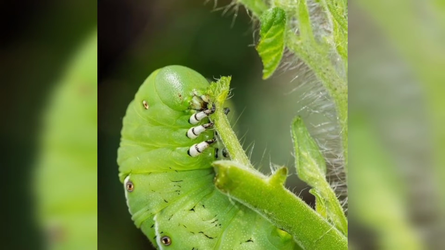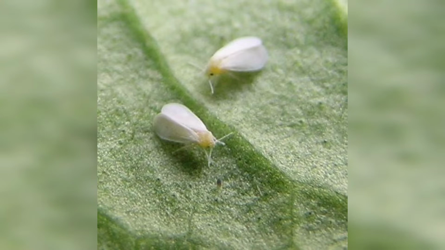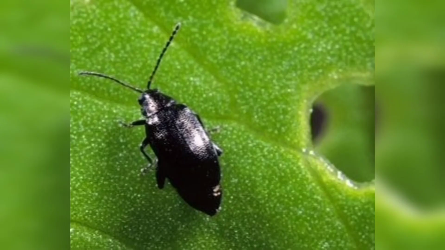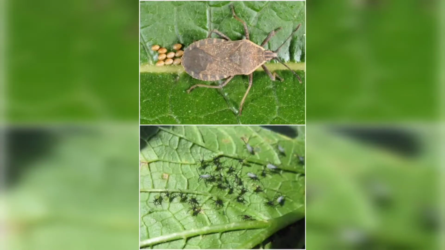Aphids. Small soft-bodied insects known as aphids eat plant sap. They are located on the undersides of leaves, and because of their quick reproduction, they can cause infestations. An infestation can result in leaf stretching, yellowing, and curling. Additionally, they excrete honeydew, a sticky material that can attract ants and encourage the development of mould.